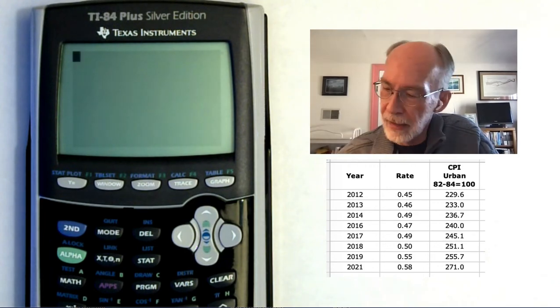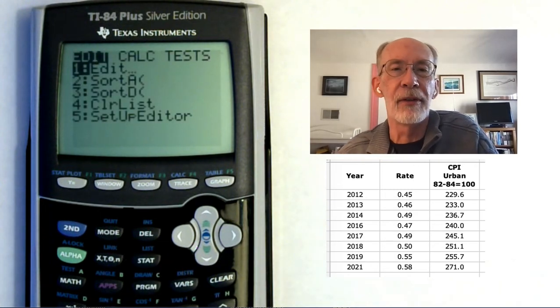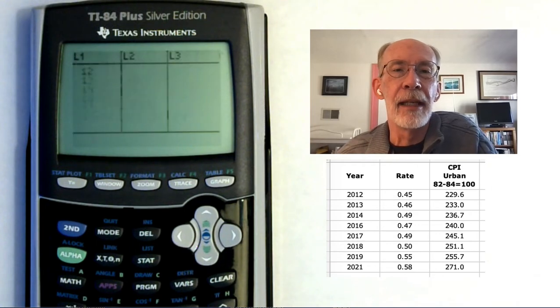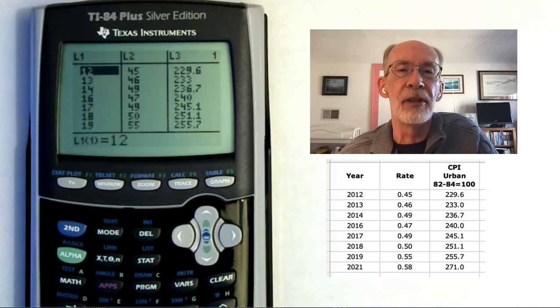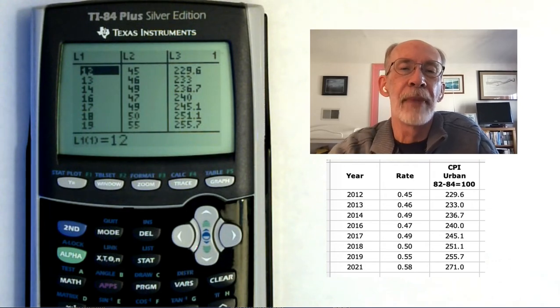The way you enter data on your calculator is to press the Stat button and then take the very first choice in the very first menu, Edit. And it will take you to this area known as the List Editor, which contains by default 6 lists, L1 through L6. And so you'll see here that we have the last 2 digits of the year in L1, we have the first class letter price in cents in L2, and we have the consumer price index value in L3.